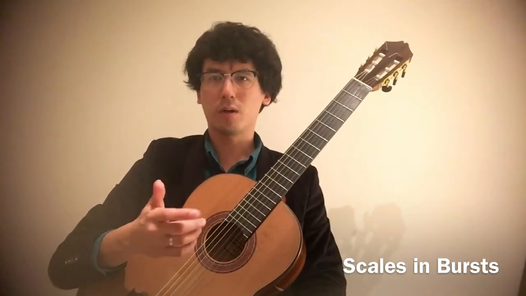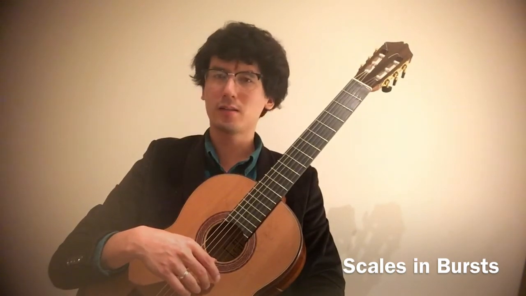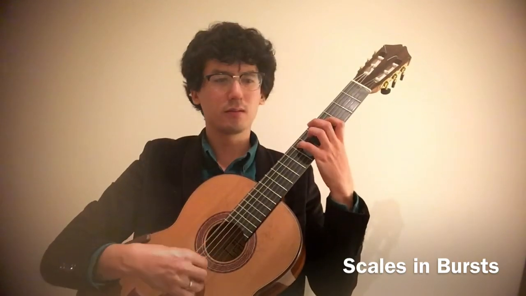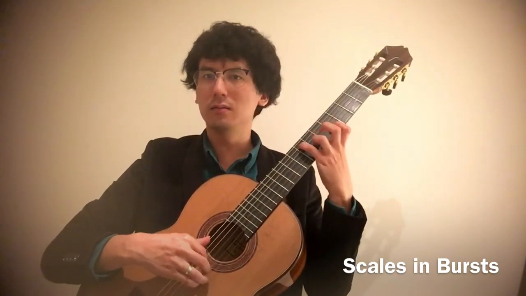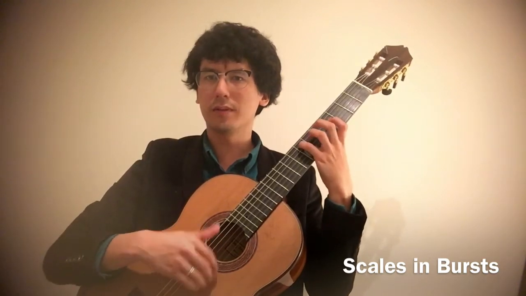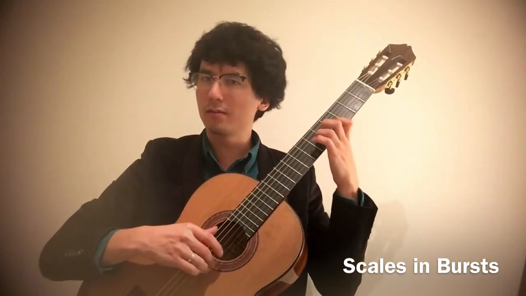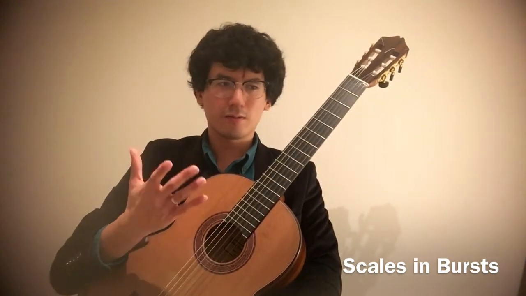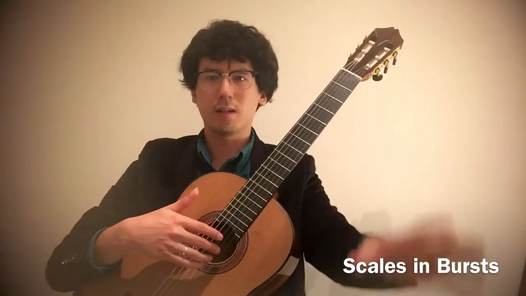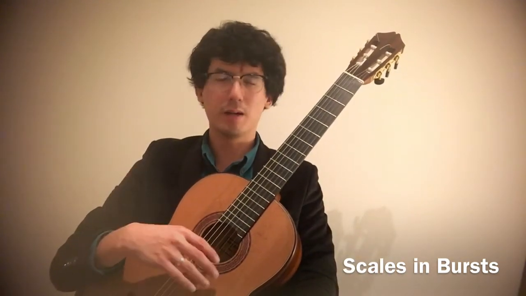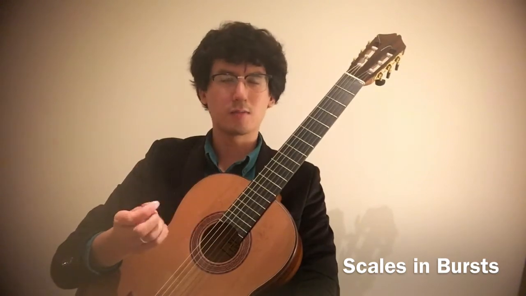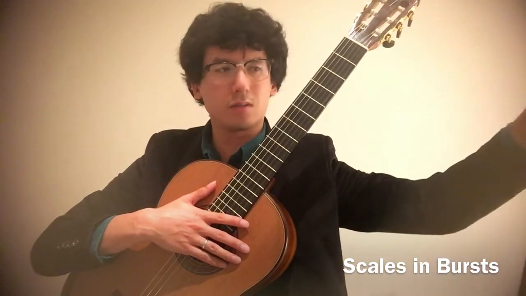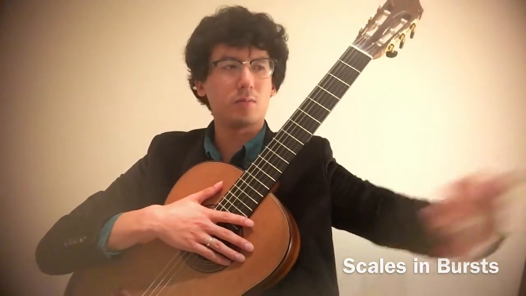And finally, a very well-known example, Bach's Prelude from BWV 1006A. Here. We have a little burst, and then another little burst. So, they're just a few examples. There's just 5 examples, and they're notated in my book. But you can find many, many more of those. And this is why I think it's really important to practice scales in bursts, because it's very much related to how you find them in pieces of music.